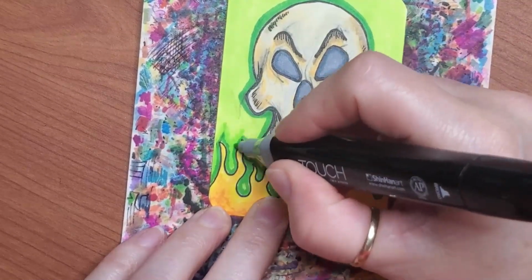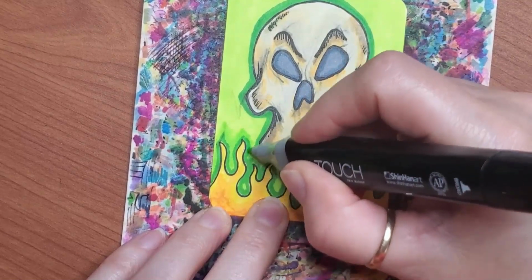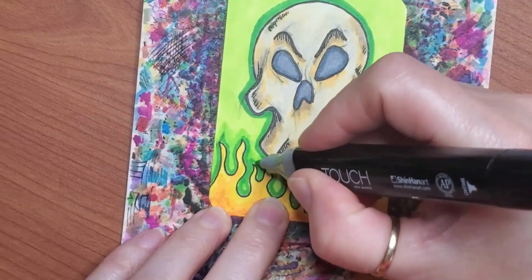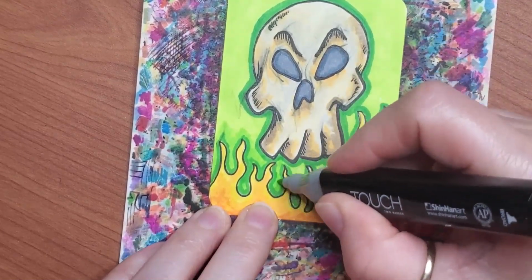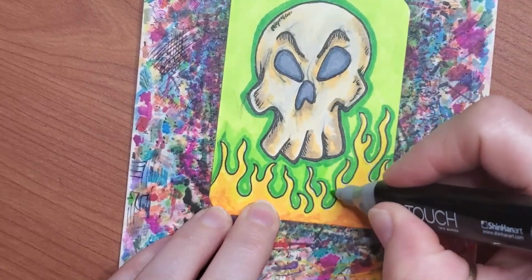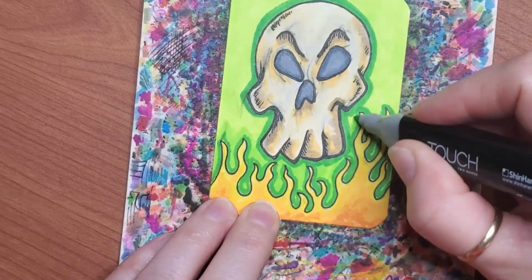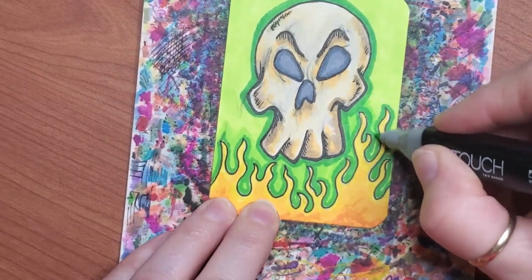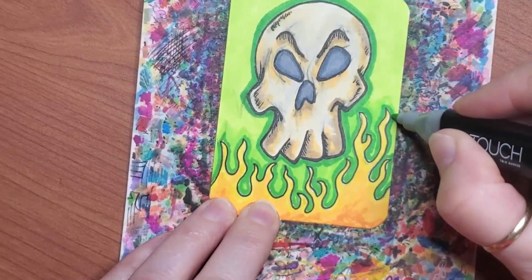So if you want to soften up the edges, take your lighter color, go back over top of it like we did earlier with the skull. Soften up the edges a little bit so it blends together.